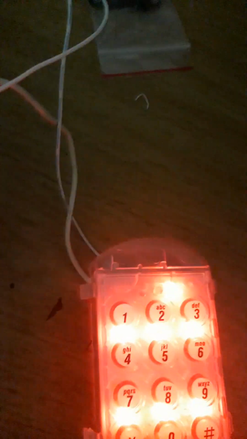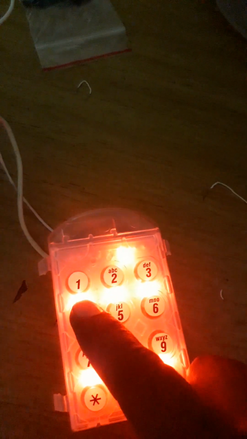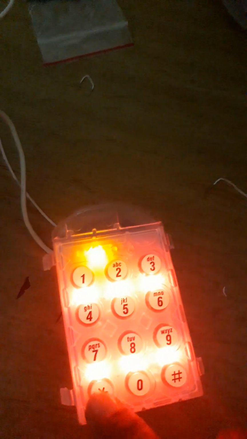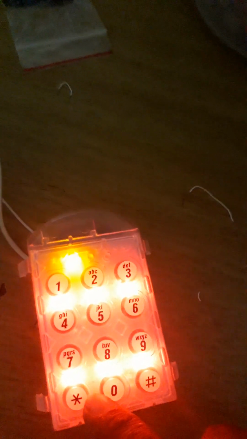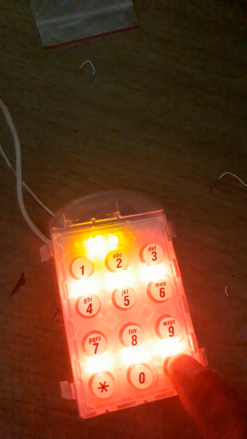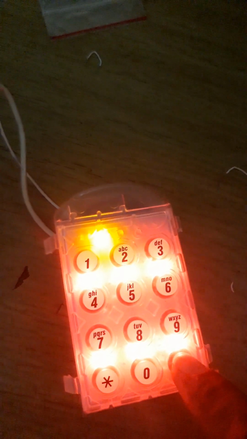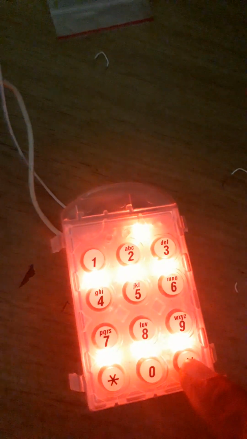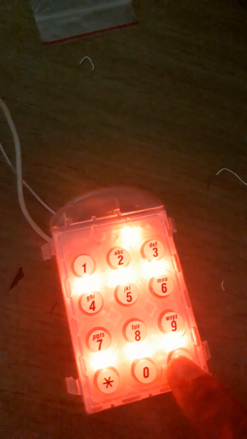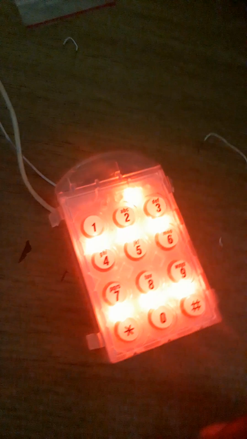So I want to delete all the users. You can say star 1 2 3 4 star, right? So we have to delete all the users, so you have to go number 2 hash 0 hash, like this. So you can say 94413. You see, now it's not opening.